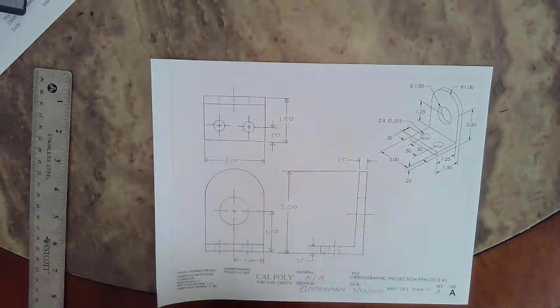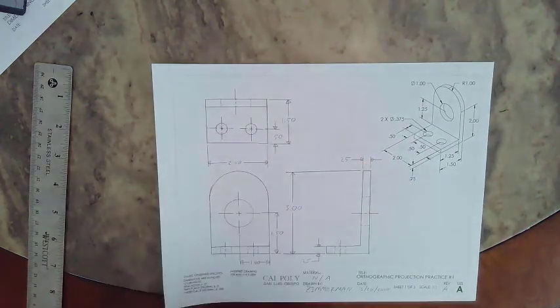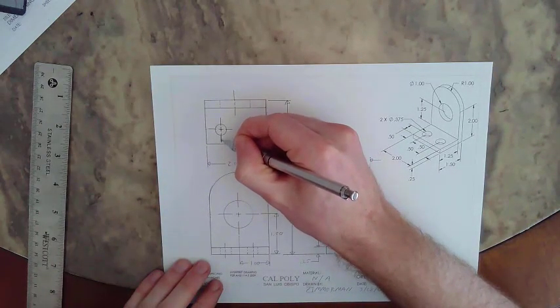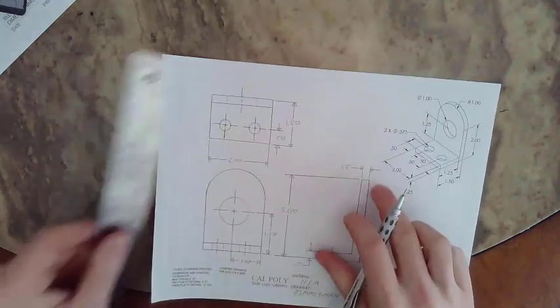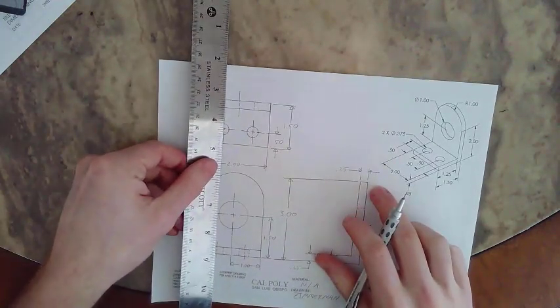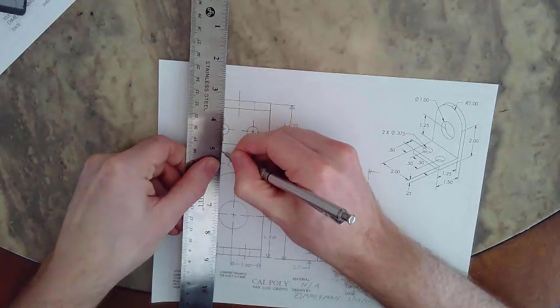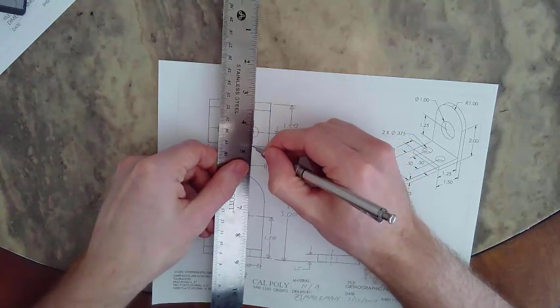Next up are the distance between them. I'm going to dimension the holes together first, and then dimension that to a side. If there are two holes, usually they are related to each other, and the distance between them is more important than the distance to the outside, but you'll get to that later on. So I'm going to drag out the extension line here, and the extension line over here.